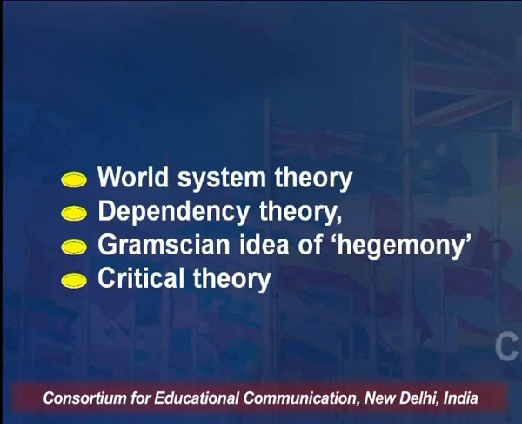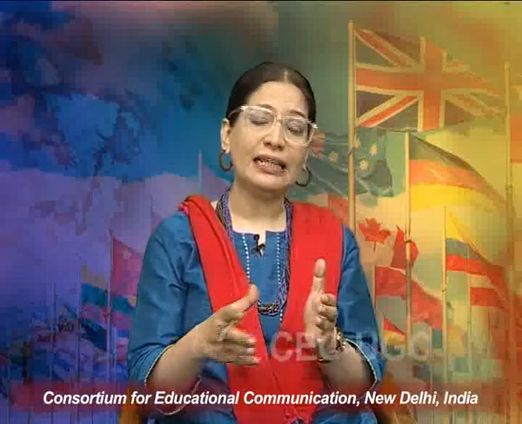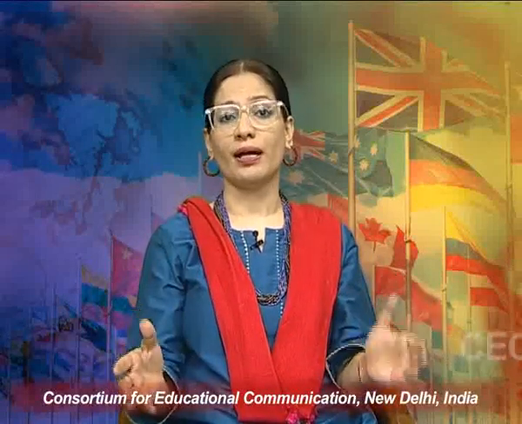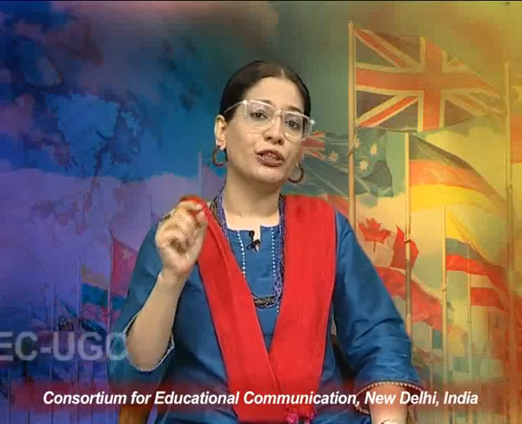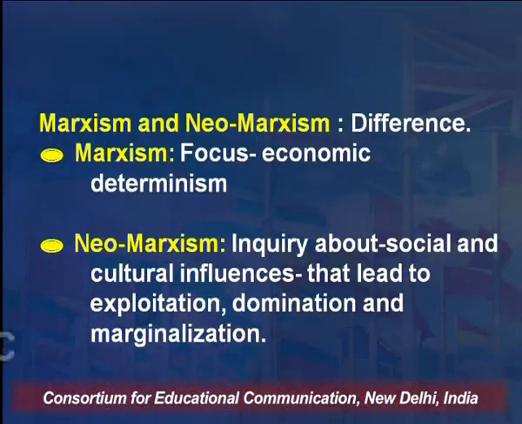We just saw the world system theory and the dependency theory, and we'll see the idea of hegemony presented by Antonio Gramsci. Critical theory and the neo-Marxist approaches indeed have a broad focus. Let's now look at the key point of difference between Marxism and neo-Marxism. What distinguishes them at the very outset is the focus. In Marxism, the focus is economic determinism.